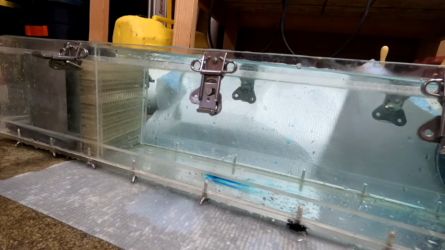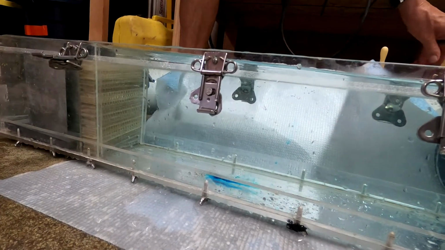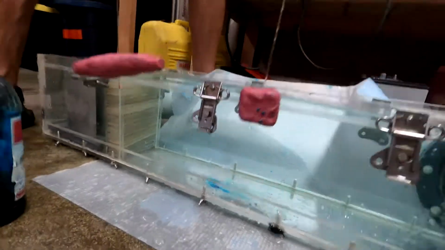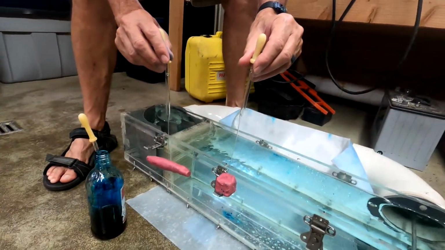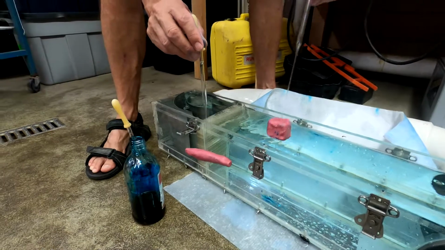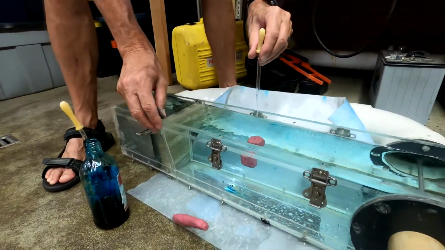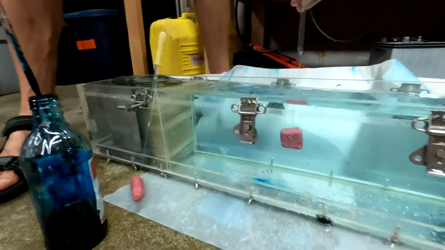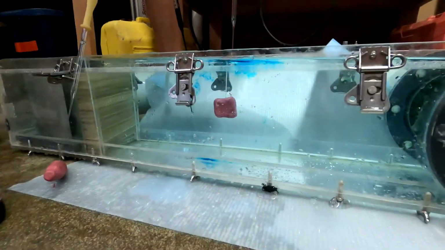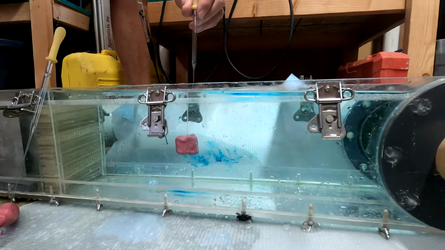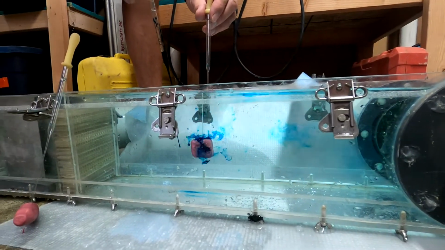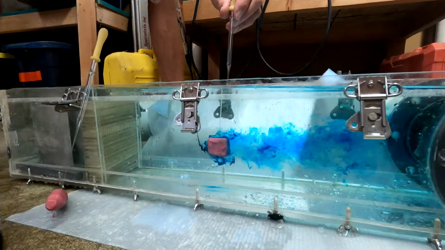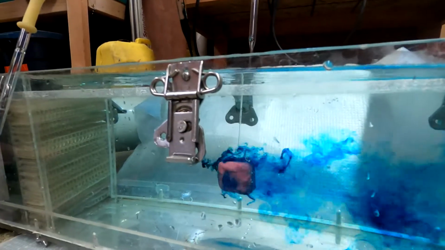The next thing we're going to do, at this low flow, is we've got two objects, and they've been made out of modeling clay, and they're the same mass. I weighed them out on a scale, so they're the same. I'm just going to hold this in here, and again the dye, and we'll see as I release the dye how it's shedding turbulence behind the object.